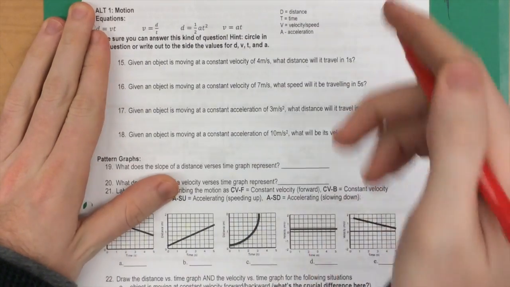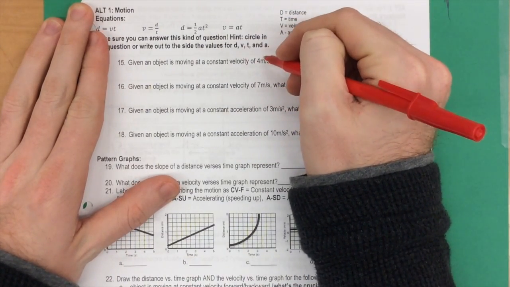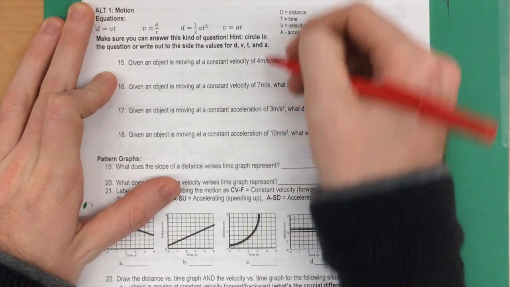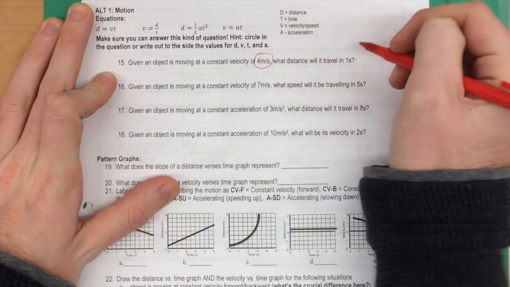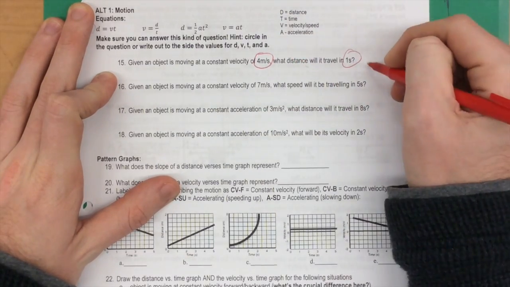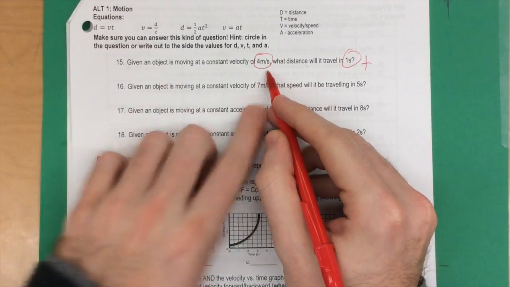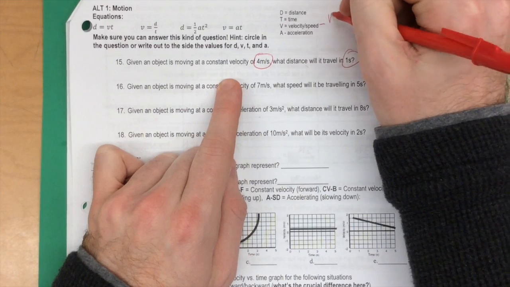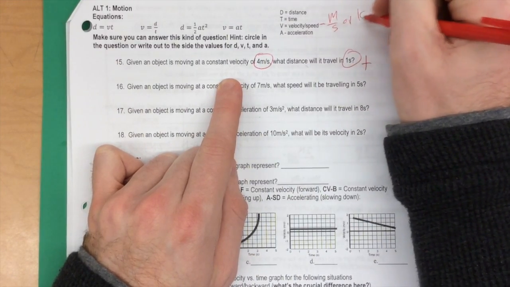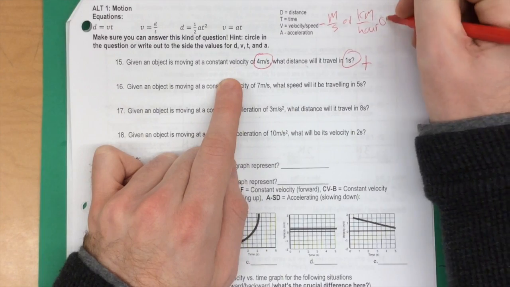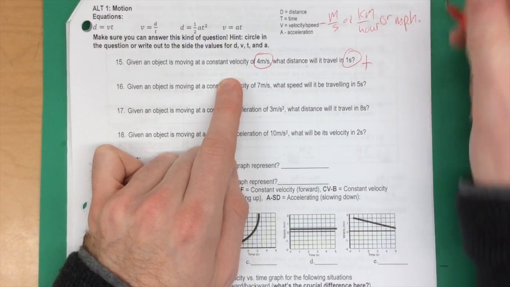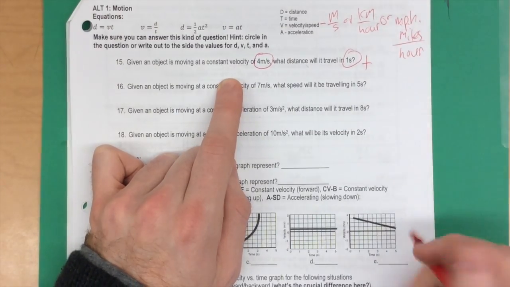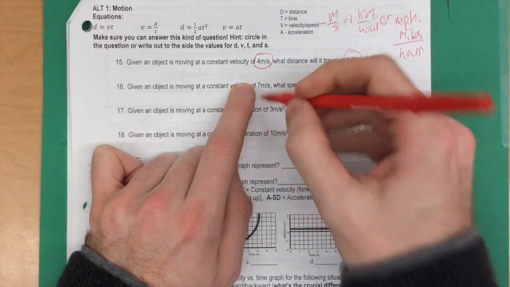And the first step is to circle every variable in the problem and see what variable it is. Is it d, t, v, or a? So for example here, we've got 4 meters per second, and we've got 1 second. So 1 second is, of course, a time. 4 meters per second is a velocity. I know that from the question or from the fact that velocity is always in meters per second, or kilometers per hour, or miles per hour, which is the one you're probably most familiar with. That's a velocity, right? Miles per hour. So this must be a velocity.